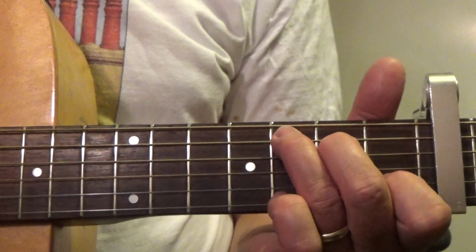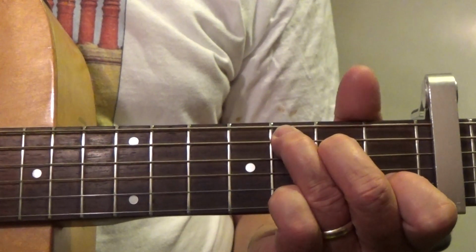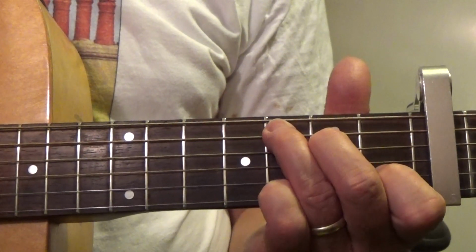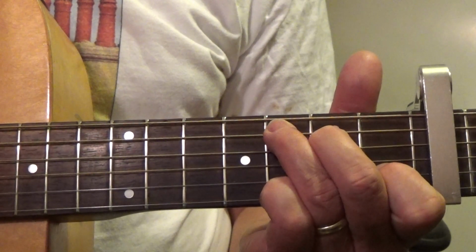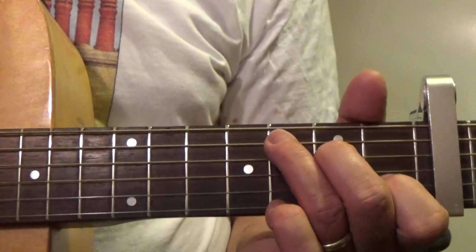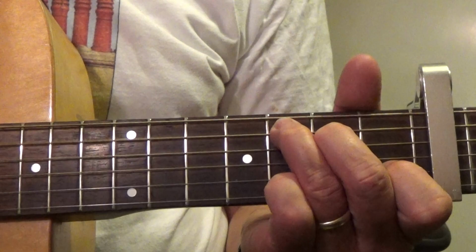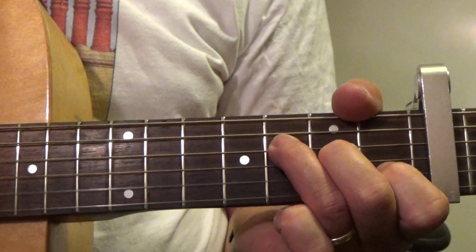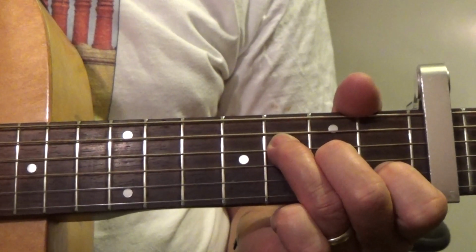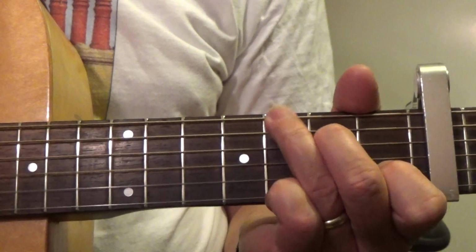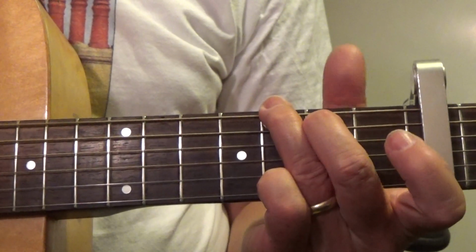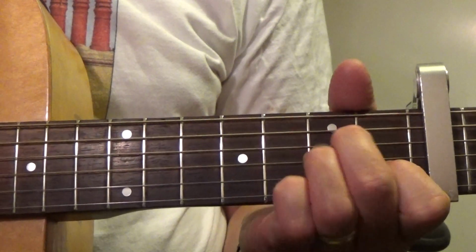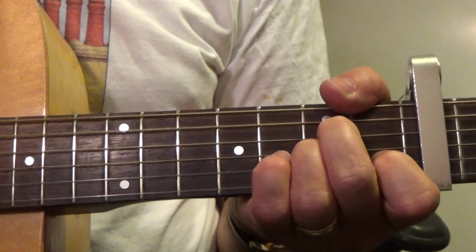Then it moves back to the C for a bar, and then G, and then C again. So playing that all together goes something like. Back into the verse again.